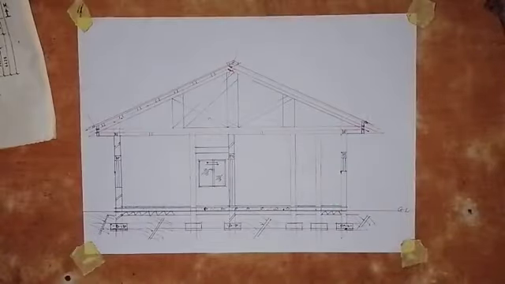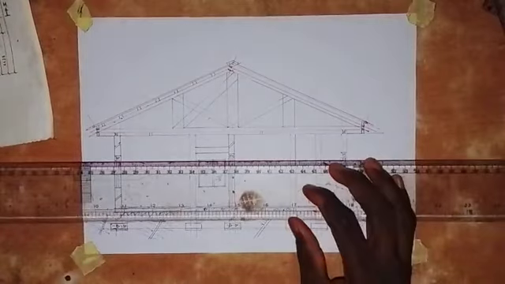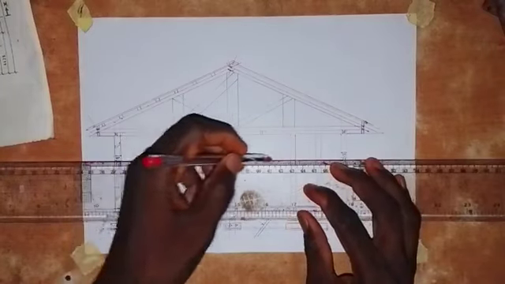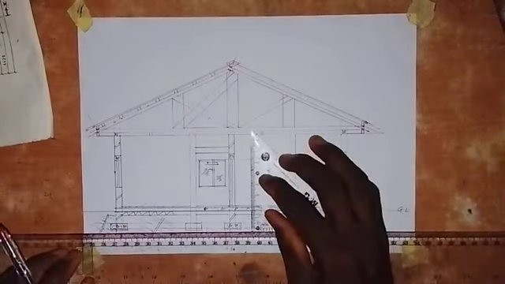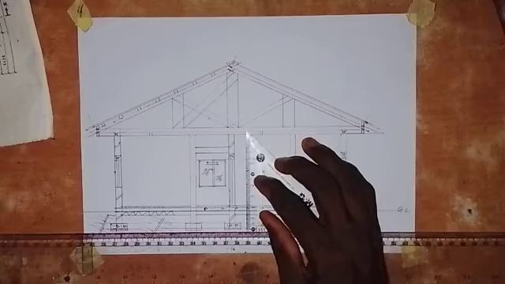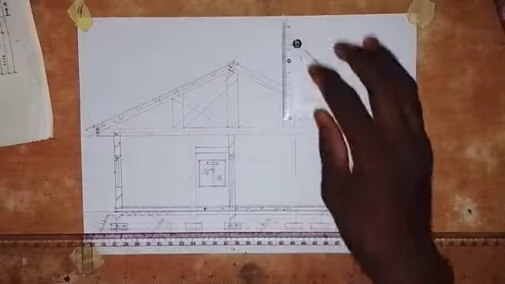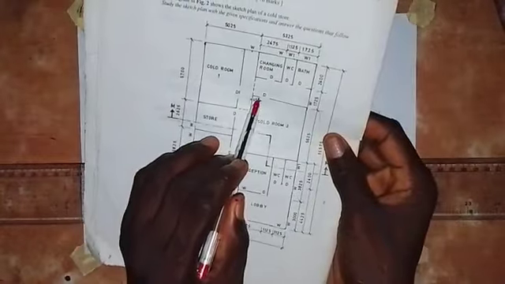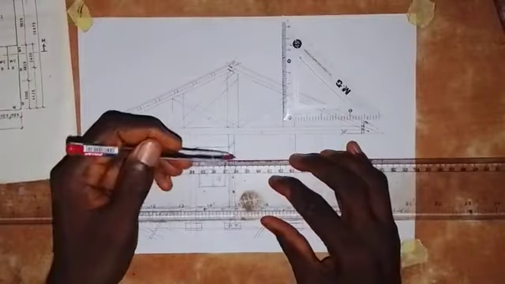So what we just need is to transfer the top of the door here. So we have this, and then we are going to draw it a bit close to this wall. Okay, so they give us 450. So 450, the distance from here to here is 450. So that will be 9 millimeters.